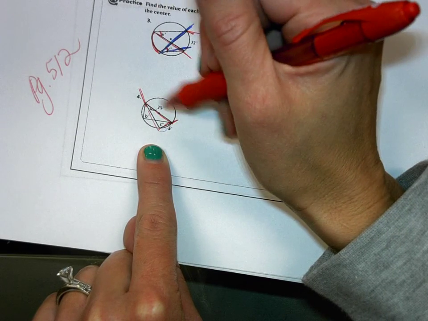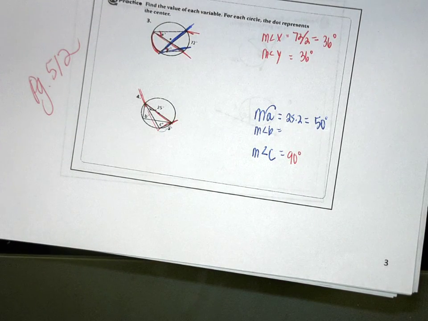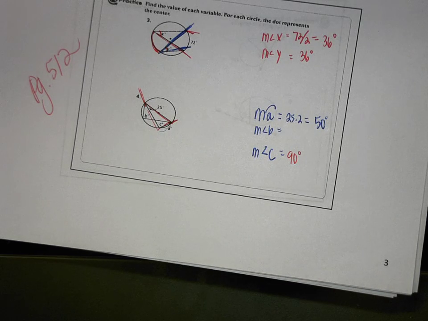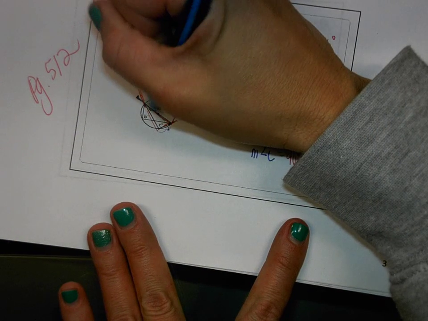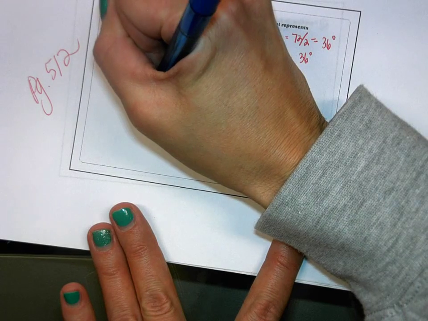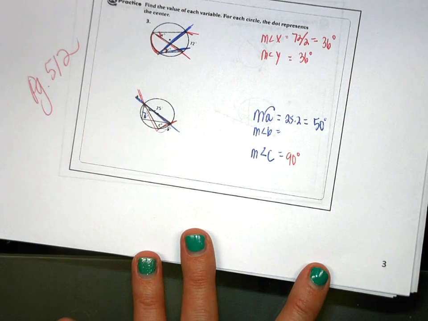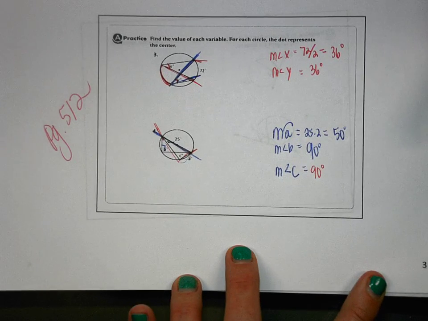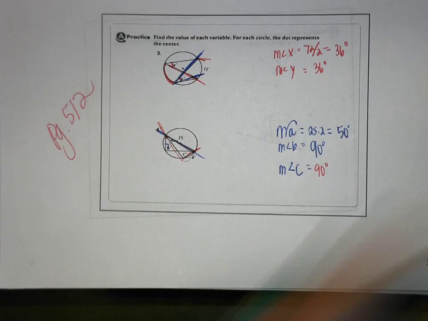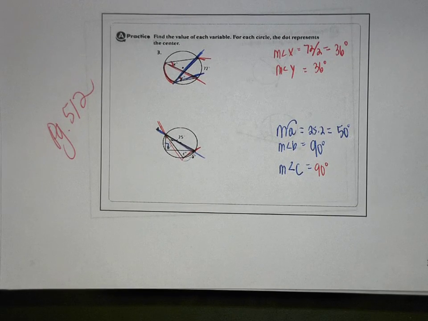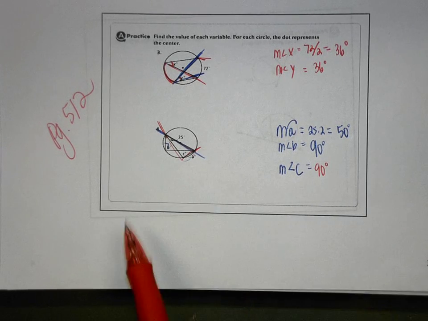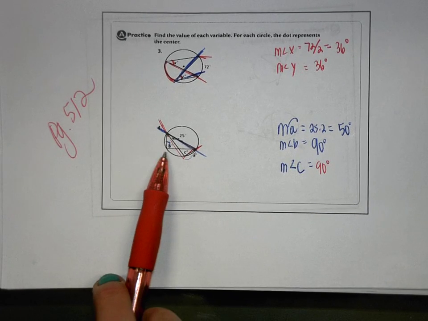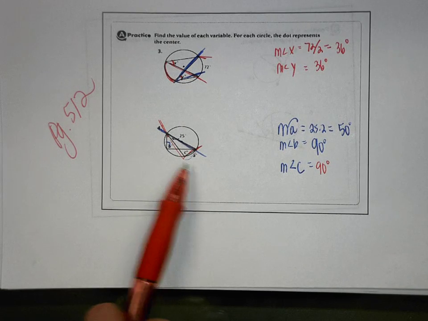Okay, what do you notice about B? It's the same thing. Do you guys see how on B, it also is going through that center here? And so this angle right here is also going to be 90 degrees. Okay, questions about that before we move on? Another thing too is if you notice how these B and C share the same arc, they should be congruent. B and C should be the same.